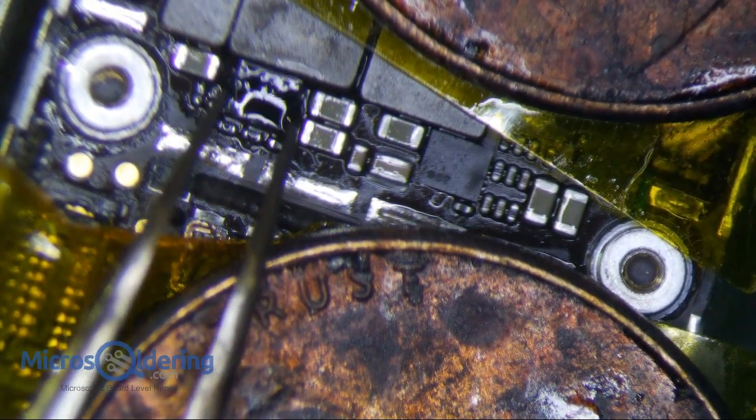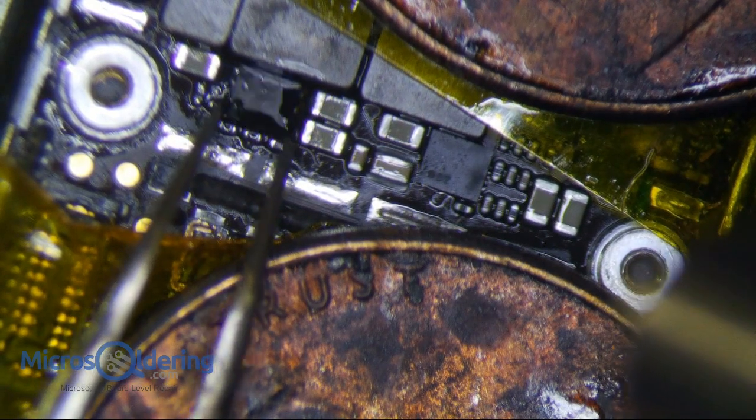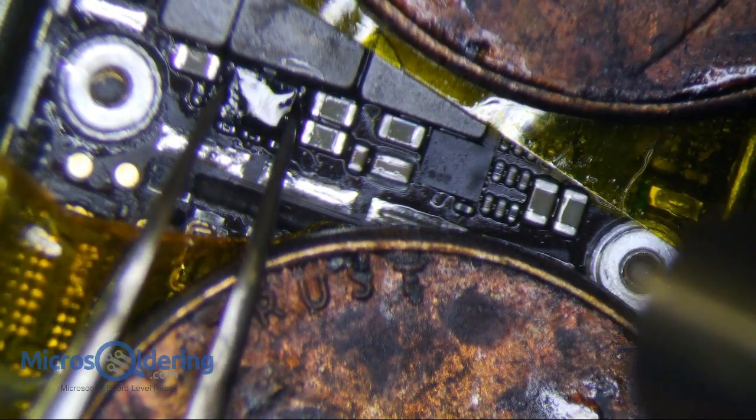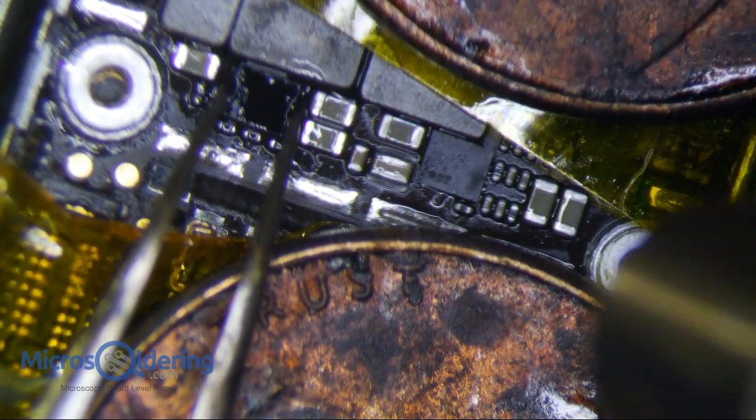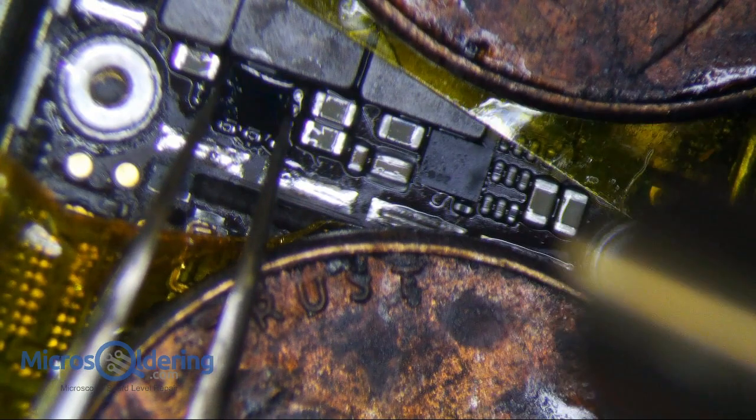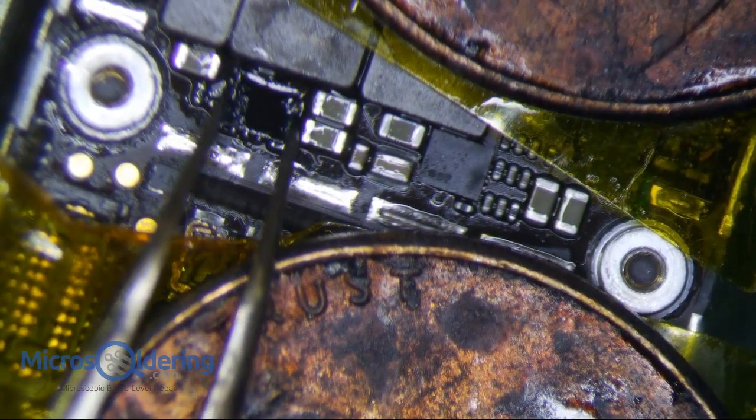And so in order to put these chips back, I like to hold it in place. I just want to make sure that I get it because I don't want to have to reball this later. Where the hell is it? That's not even right. Okay, it's like this.